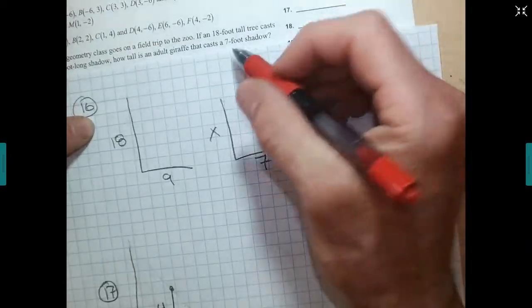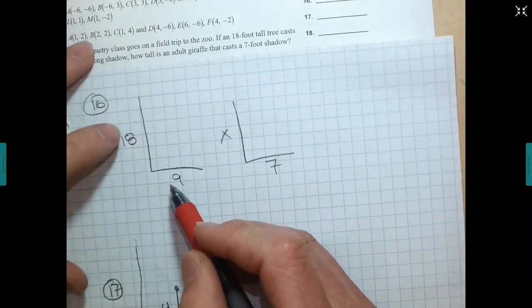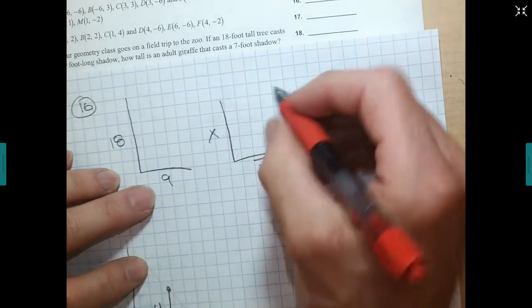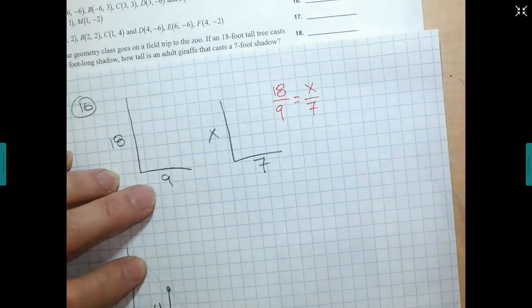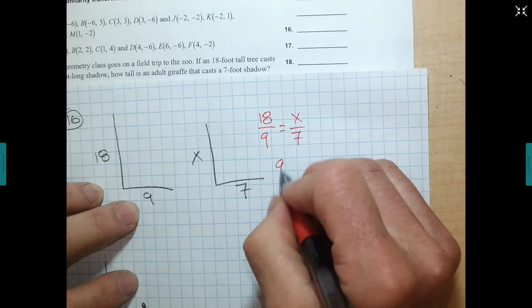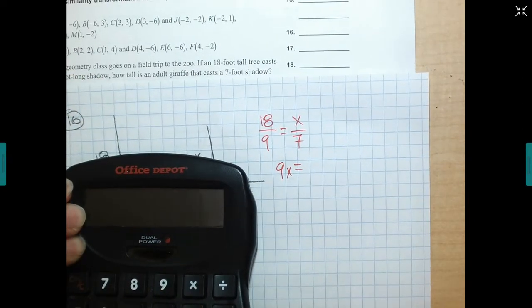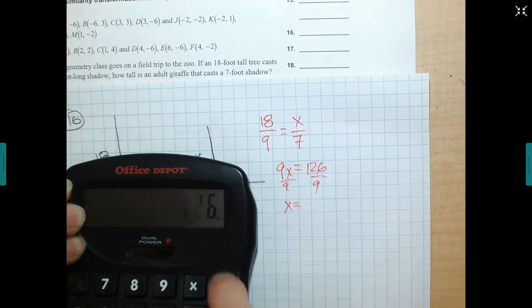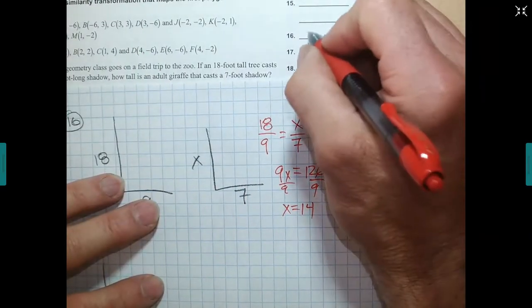All right, number 16. Your geometry class goes on a field trip to the zoo. If you have an 18-foot tall tree that casts a 9-foot shadow, how tall is a giraffe that casts a 7-foot shadow? So here you see 18 to 9 equals x over 7. So you get 9x equals 18 times 7, 126. X equals 14. So a giraffe is 14 feet tall.